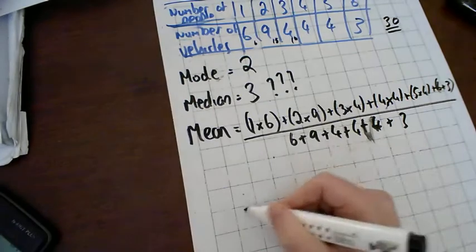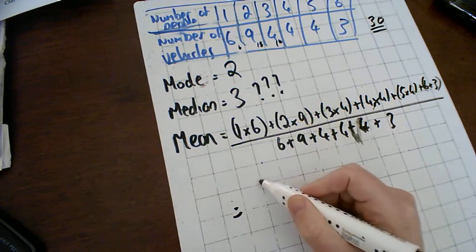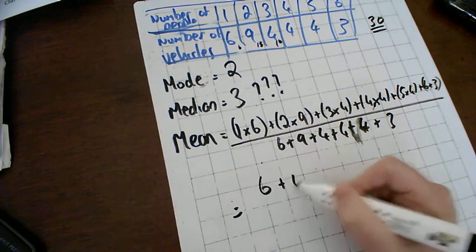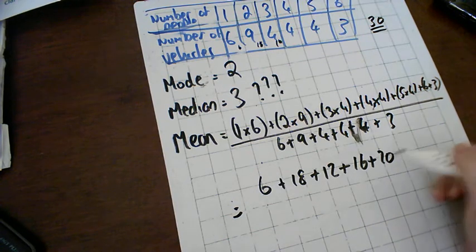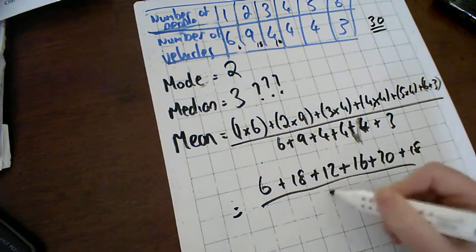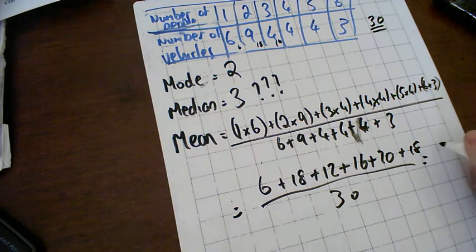Now you can work these out individually or type everything carefully into the calculators, but I'll go through each step. So it's 6 plus 18 plus 12 plus 16 plus 20 plus 18. We know this is 30. And when you add those up in your calculator very carefully, you get 90 divided by 30, so it's 3.